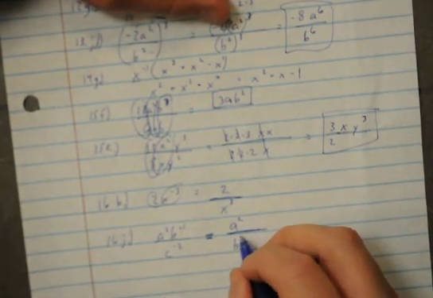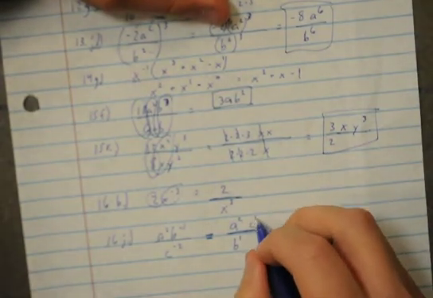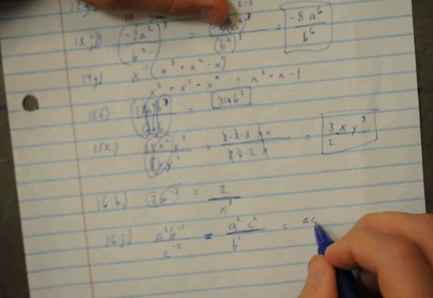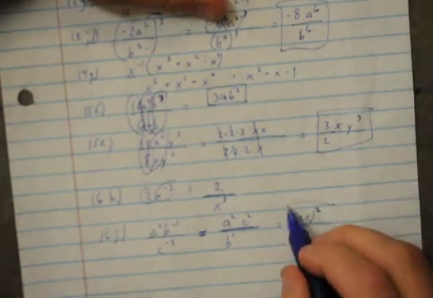A squared can stay on top. B to the -1 gets moved to the bottom. C to the -2 gets moved to the top. And you could write that like that. A C squared times B.